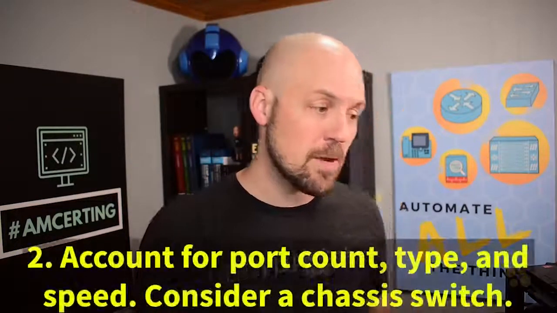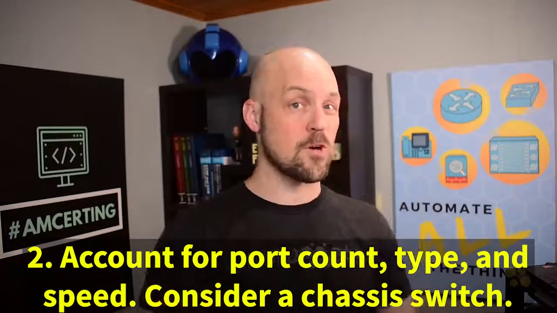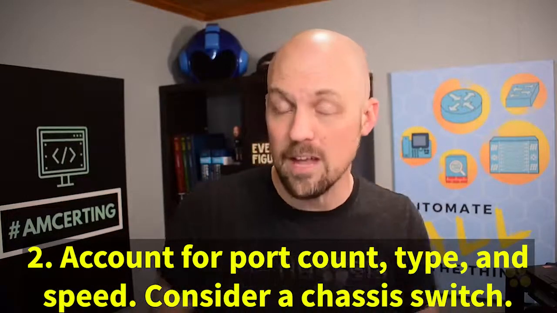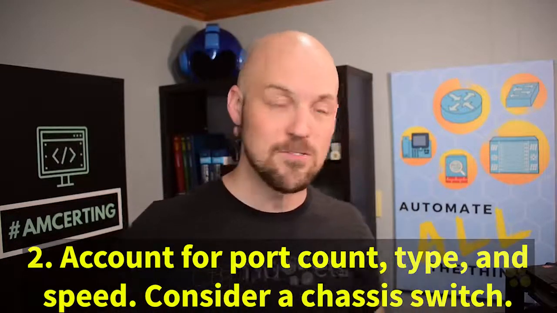So from a design perspective, when it comes to our core switches, we need to make sure that we're considering the port count, the port type, and the port speeds. And we want to future-proof ourselves. So maybe deploying a chassis switch makes sense from that perspective, or otherwise making sure that we deploy a switch that's going to keep us flexible.